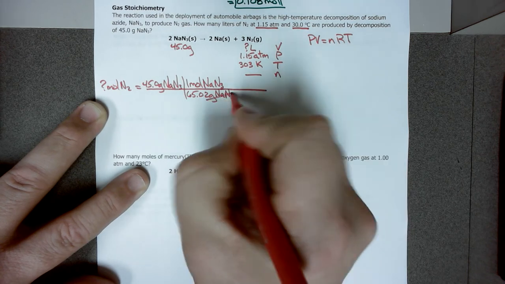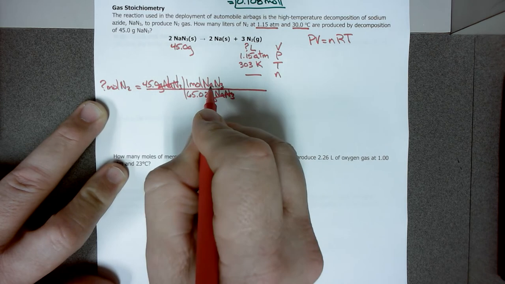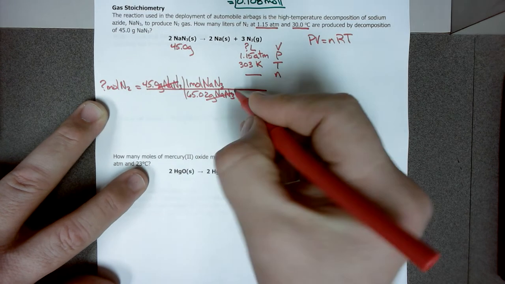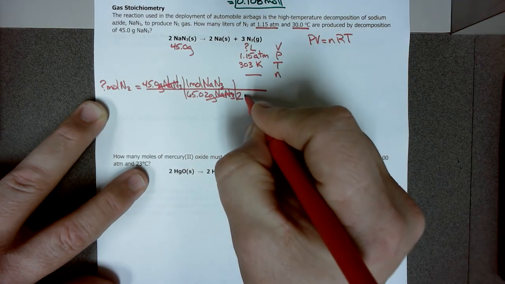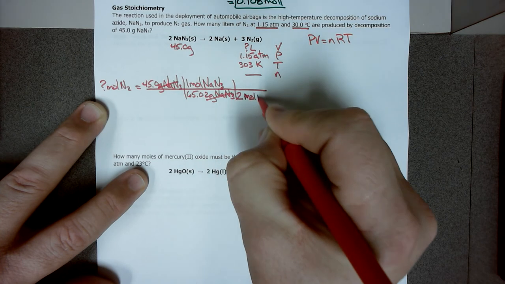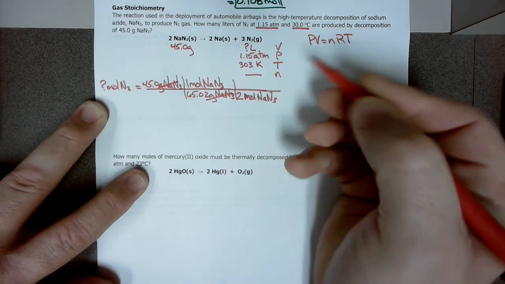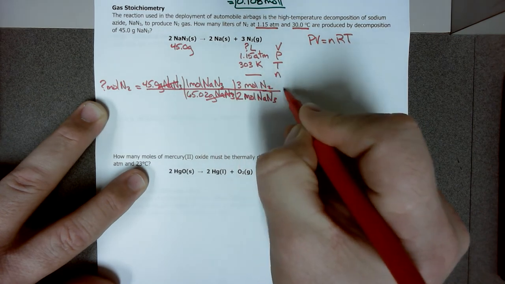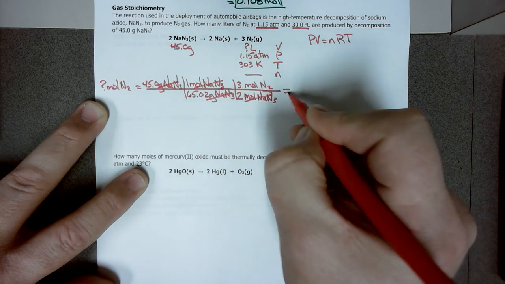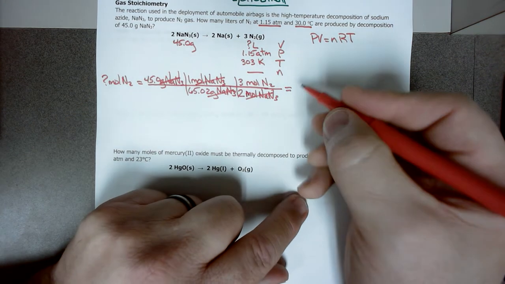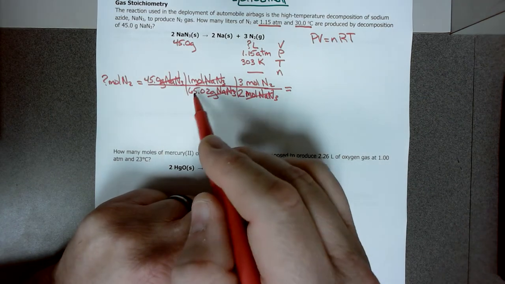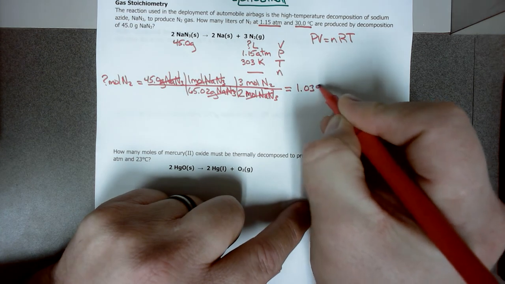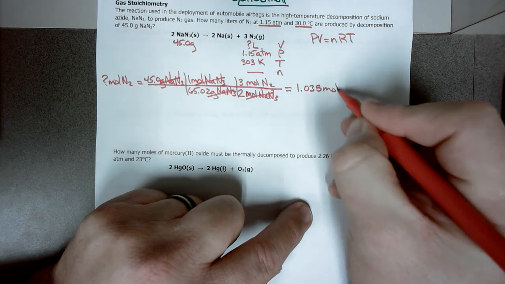Now you notice here, we don't want moles of sodium azide. We've got to get to moles of nitrogen gas. So that's 2 to 3. For every 2 moles of sodium azide, I'm going to produce 3 moles of nitrogen gas. So now that gives me the number of moles. When I calculate that, that's 45 times 3 divided by 65.02 divided by 2. That's going to be 1.038 moles of nitrogen gas.